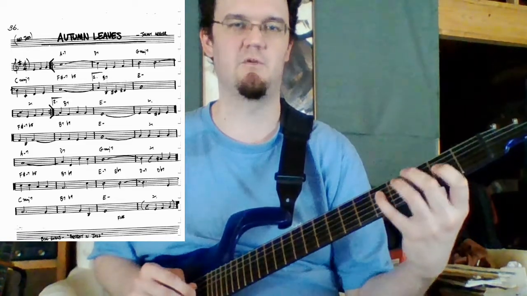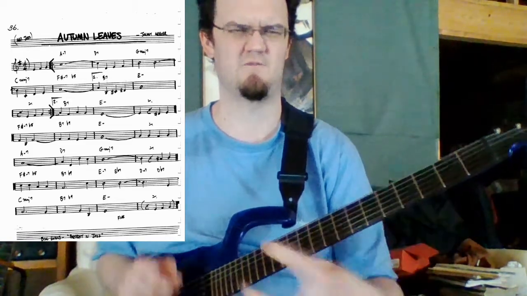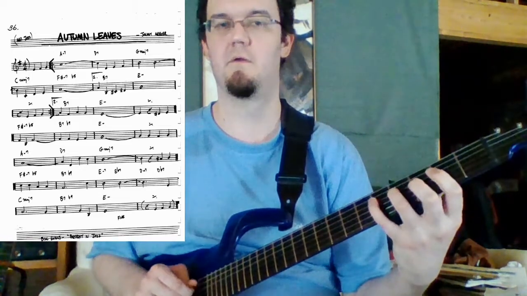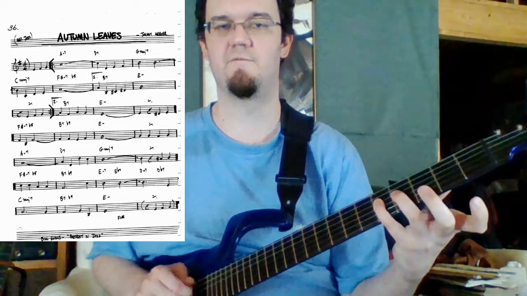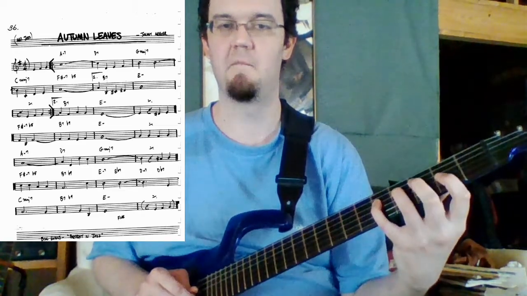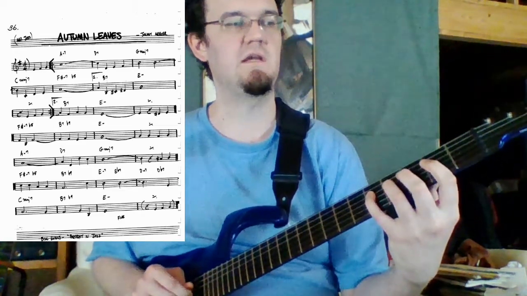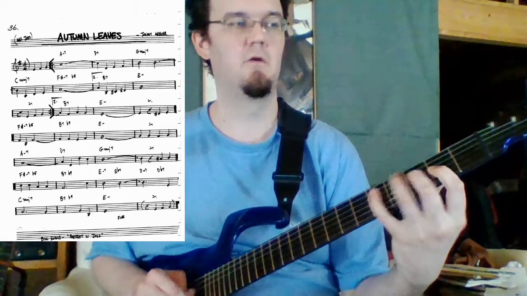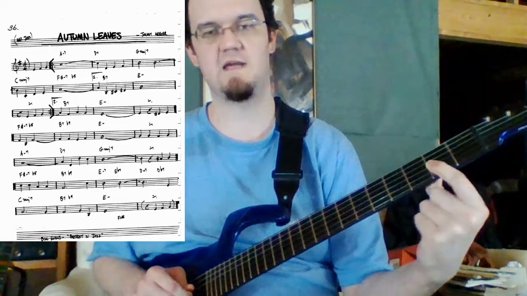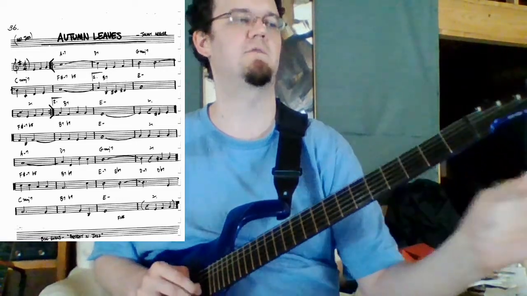And again, we have a little bit of the open string issue where the open strings kind of jump out at us a little more than we usually want. So we're probably going to want to go like that. 5, 4, 5, pinky, ring finger, pinky, right? G, F sharp, G. And we're going up to A on the second fret on the G string, and that's going to be the note that we're holding.